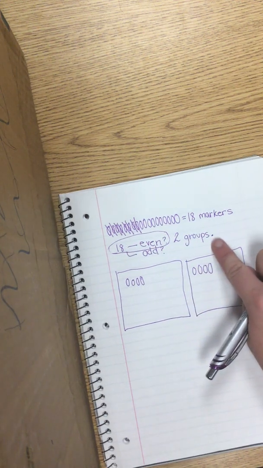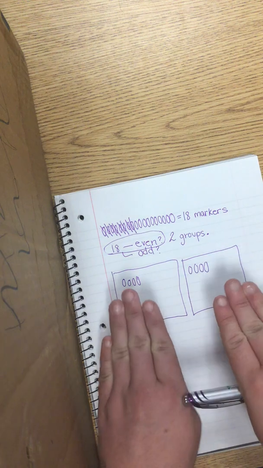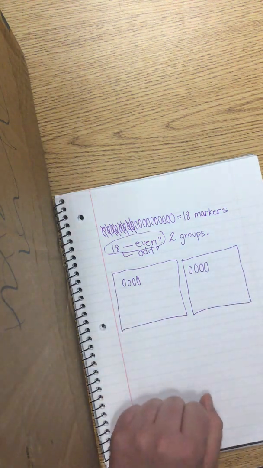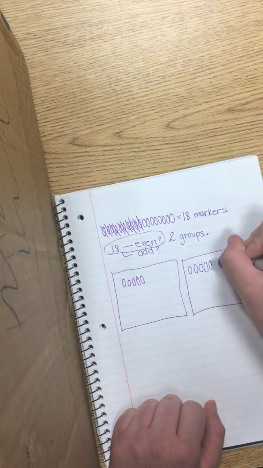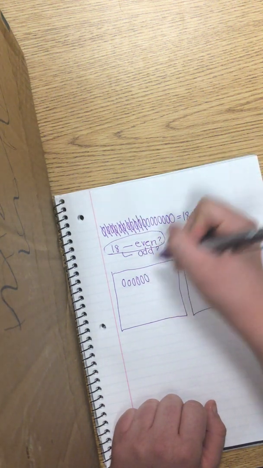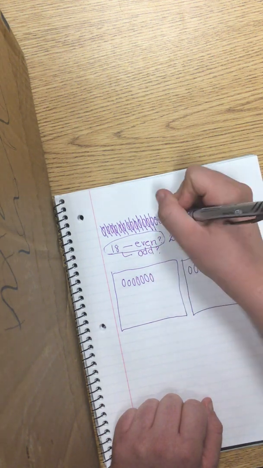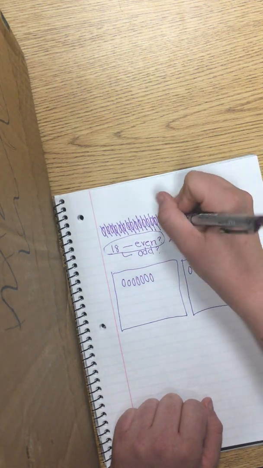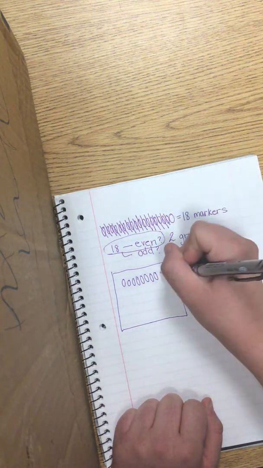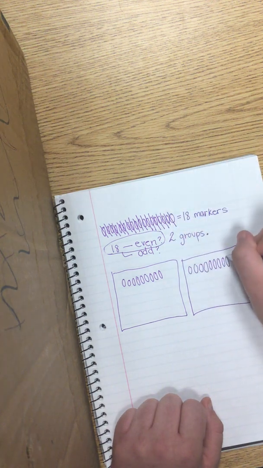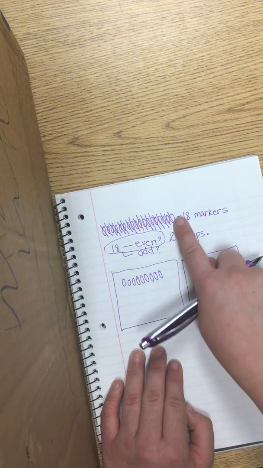All right, you get the point. So you keep going, okay? Every time you cross one off, you go into the next box. Make sure they're always even. It's like a scale, okay? All right, see how I finished on this one with no more left?